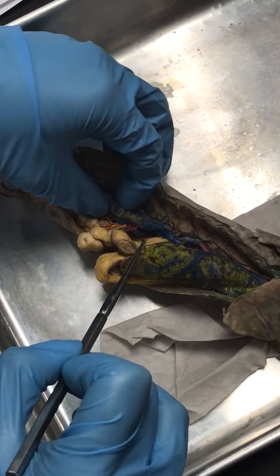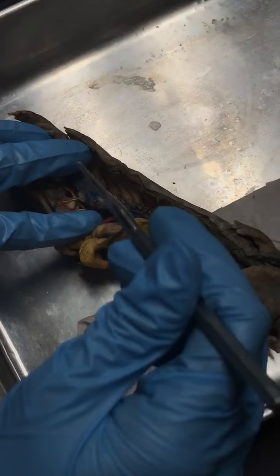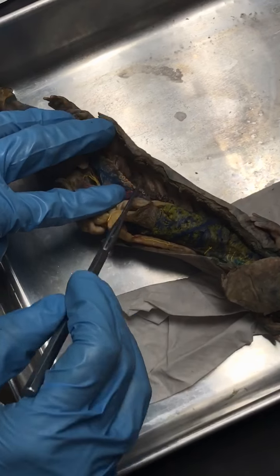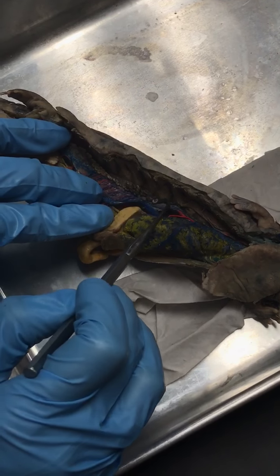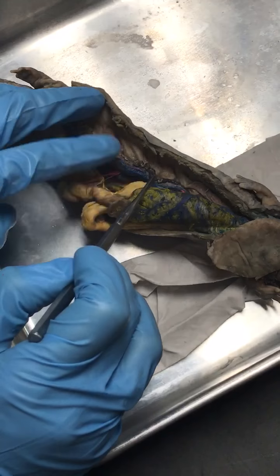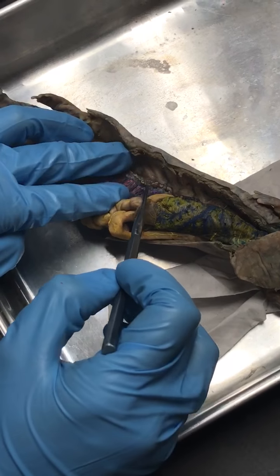And the epididymis, just like the other animals, it's going to be in between the testes and the ductus deferens. So the squiggles are the ductus deferens. I'll go back to that epididymis. So ductus deferens, all the squiggles.